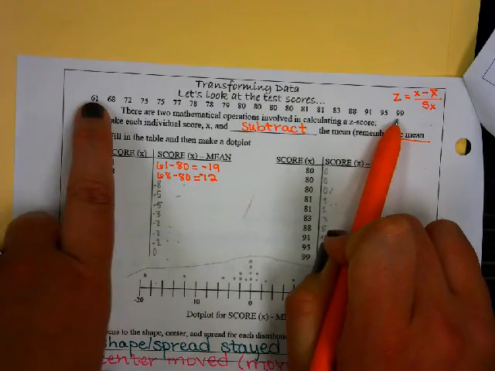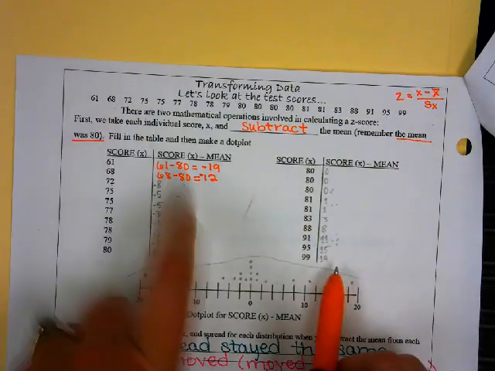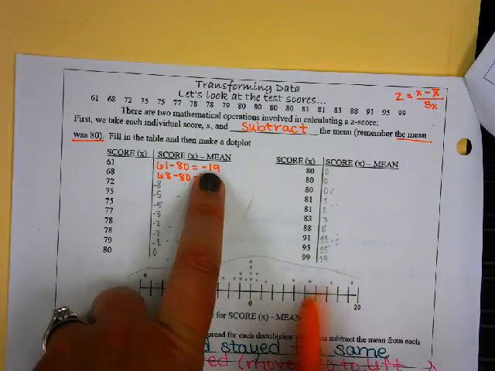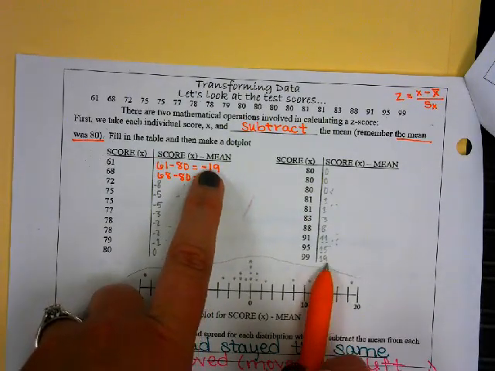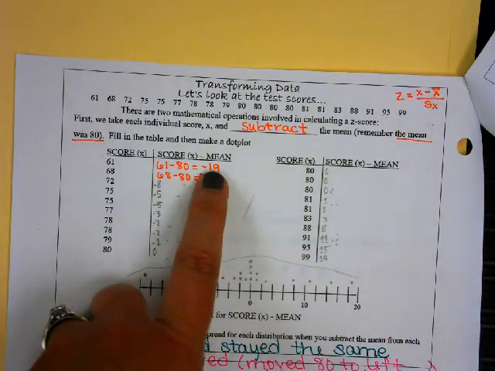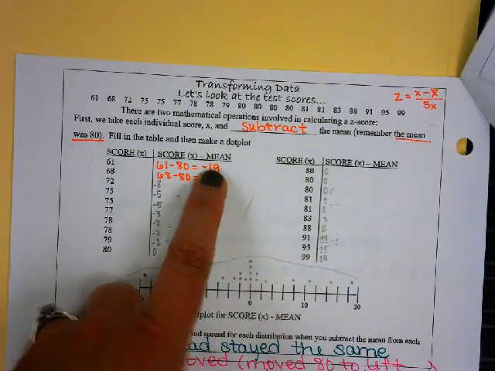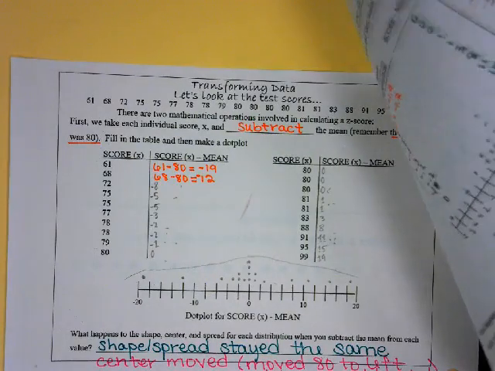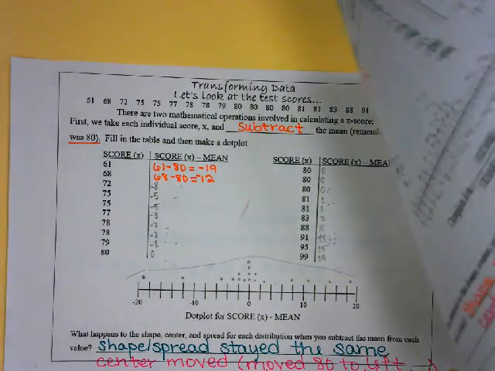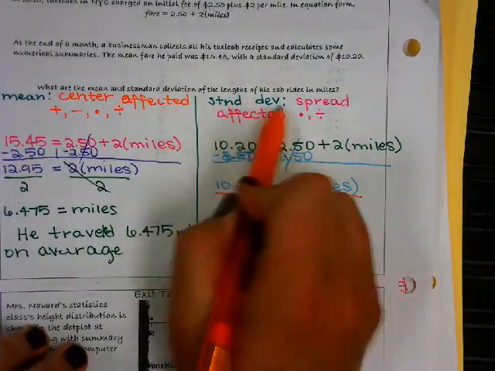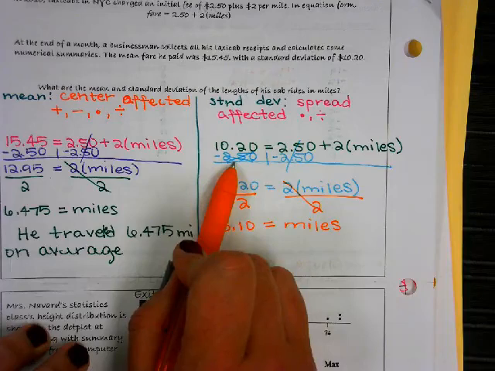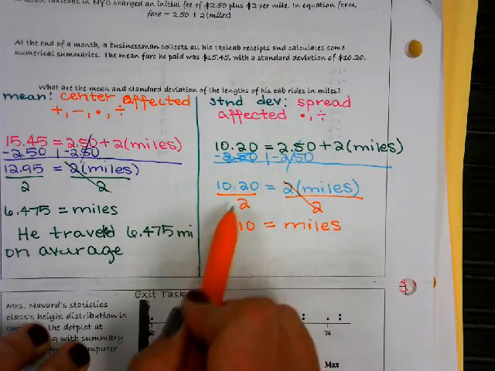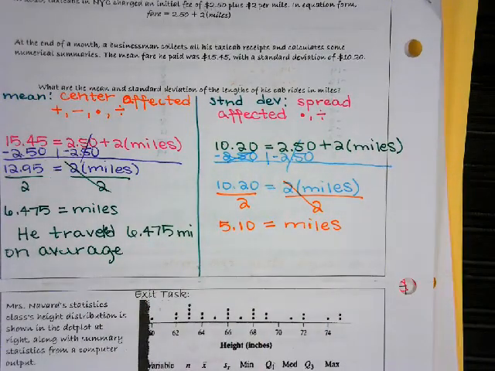So when I take highest minus lowest, it's still 38. So your measure of spread doesn't get affected when you add or subtract things. So standard deviation is a measure of spread. So when I subtract the 250, it's not going to change anything there. Because if I actually had the data and I had my highest and lowest, I would still get 1020 for my standard deviation. Did that help clarify?